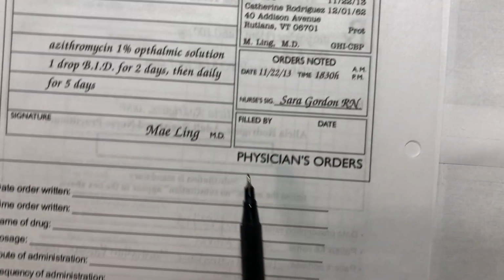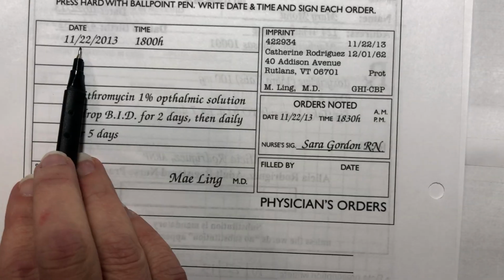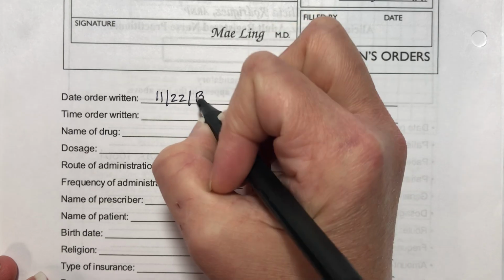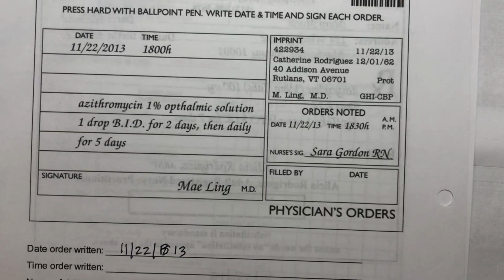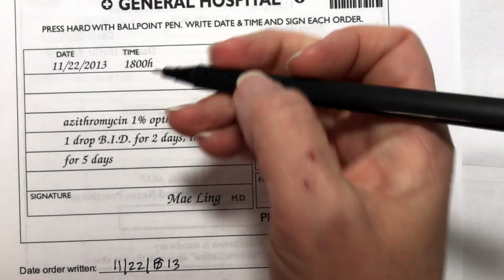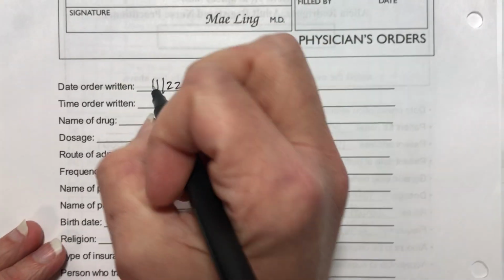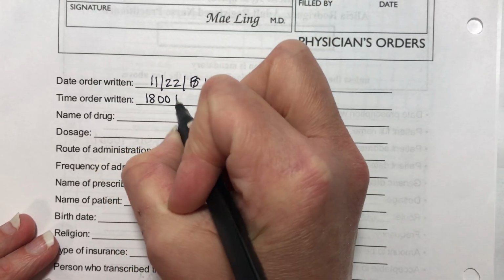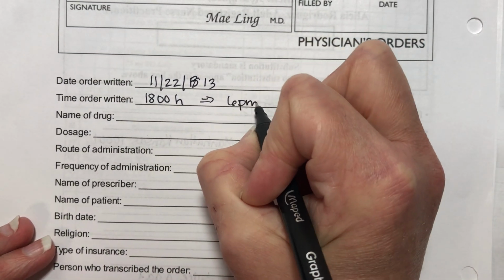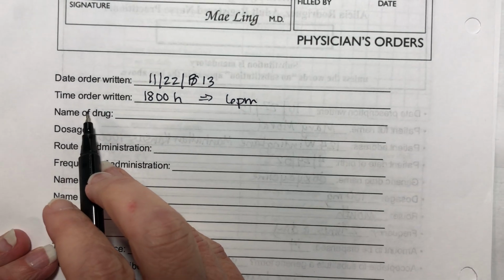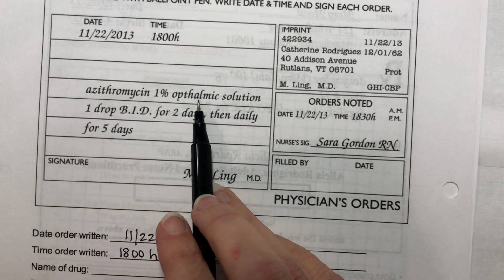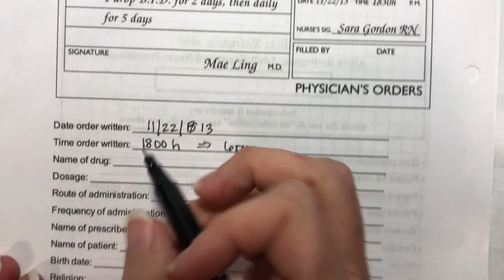The date the order was written. Okay, the date is 11/22/13. That looks like a 3, let's make that better. Now what time was the order written? Well, it was written at 1800 hours, and that is equivalent to 6 p.m. What is the name of the drug? Azithromycin 1% ophthalmic solution. So that's what all needs to go here.